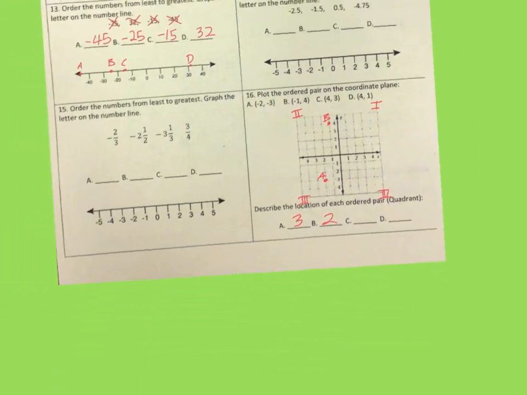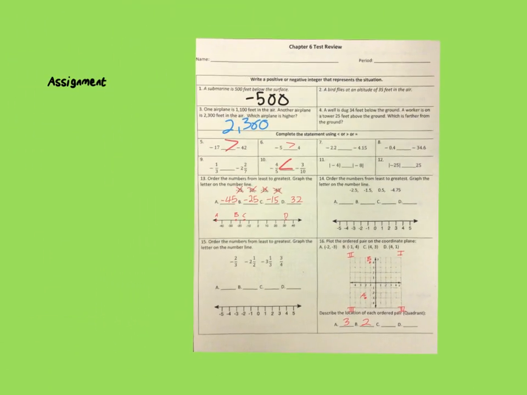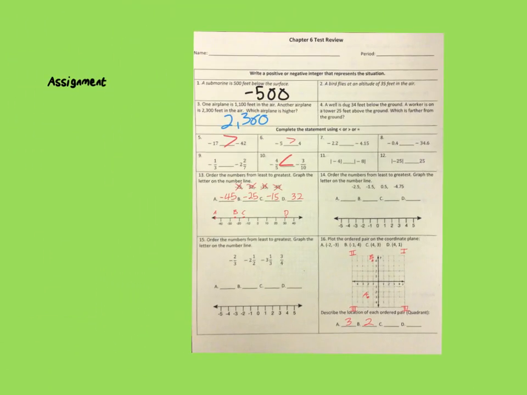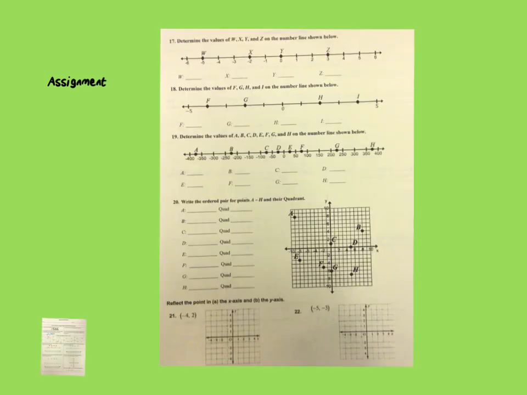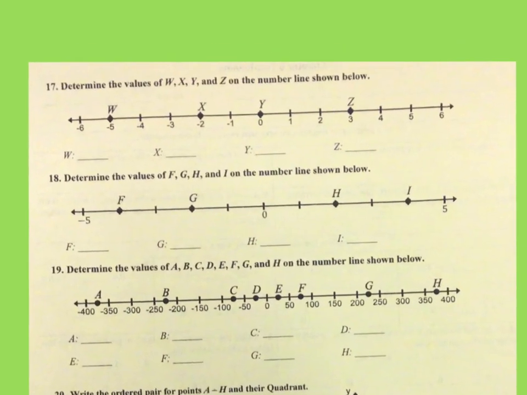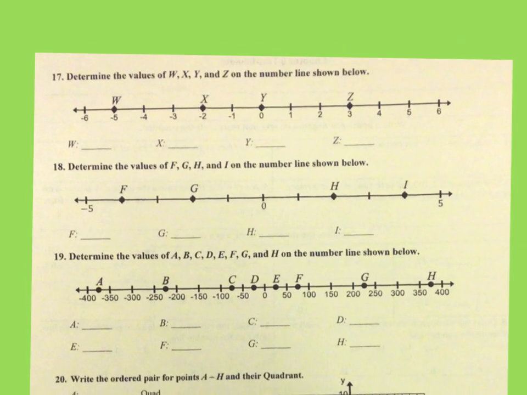All right. So there's the first side of your practice. Let's move on to the second side. All right, so here's the second side of the review. So we're going to look at these, and I'm going to do a few of them, not all of them, because it's important that you practice this and feel confident in yourself before you take the test. So if you can do all the questions on these, you're going to be fine on the test.